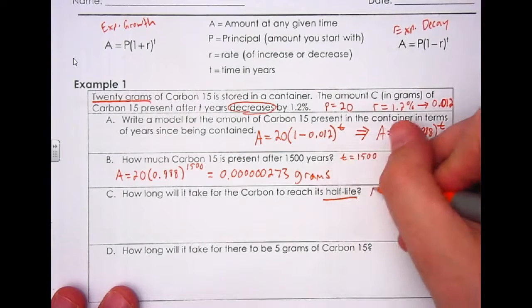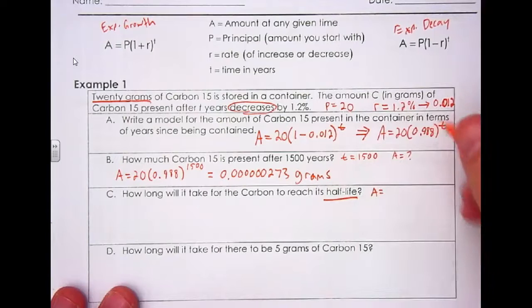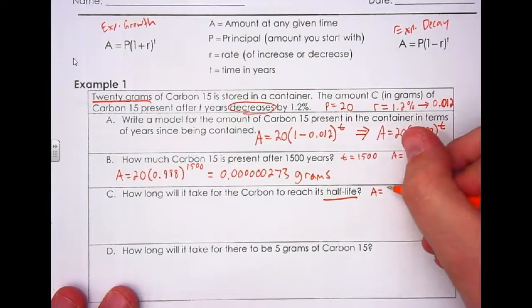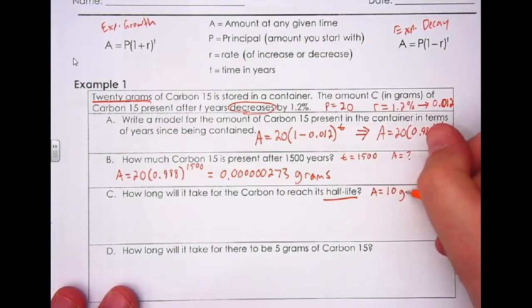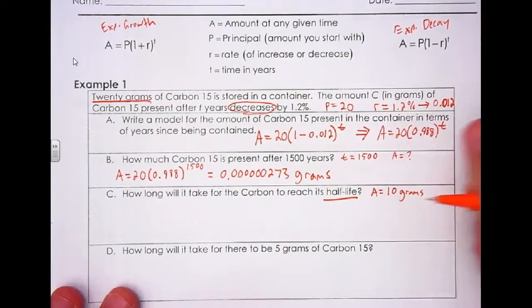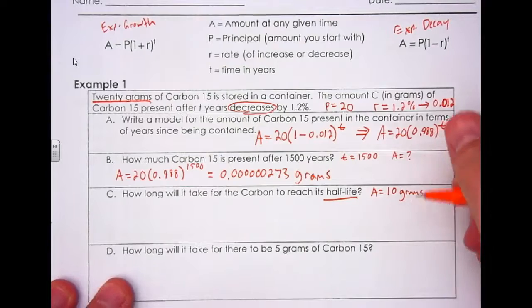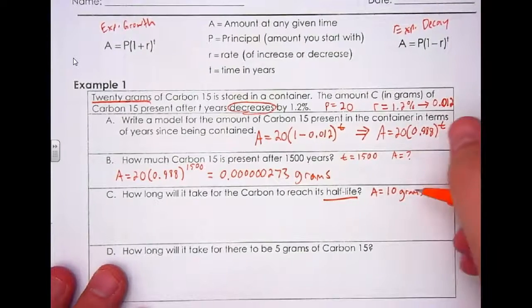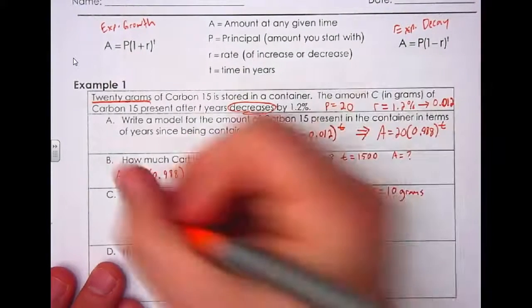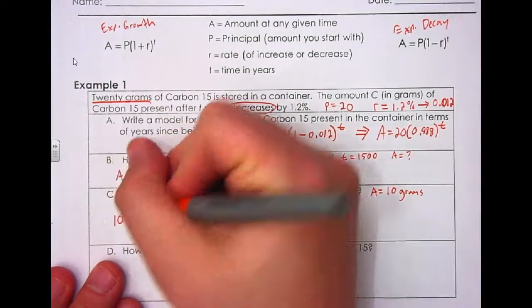What would half of that be? That's what we were going to end with, half of 20 grams, which is 10 grams. That's half of 20, half of what we started with. So this time when we plug into our equation, we're going to start with A. We know A to be 10.